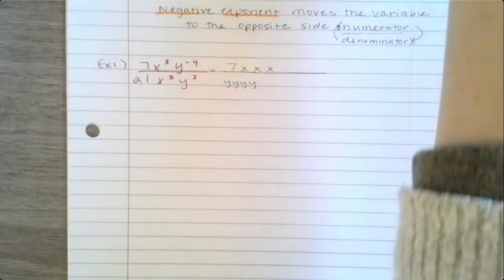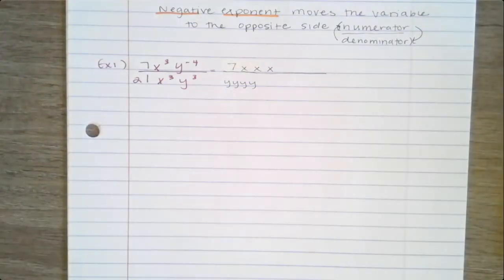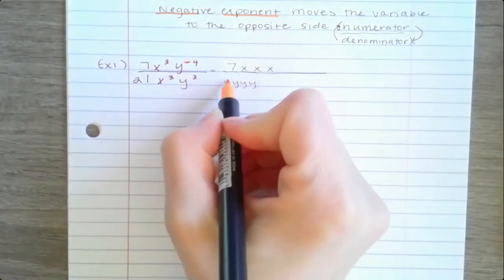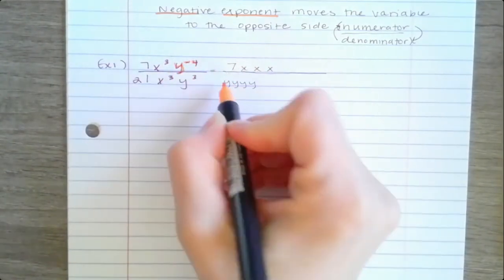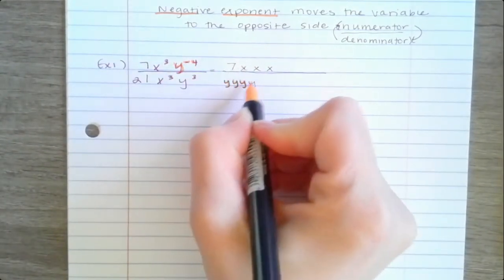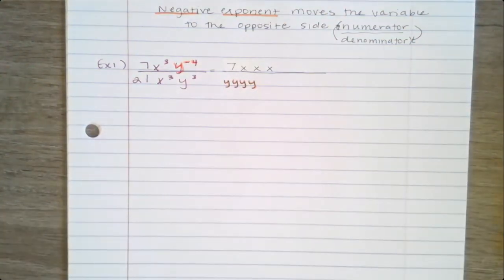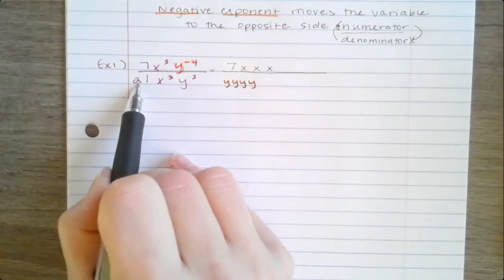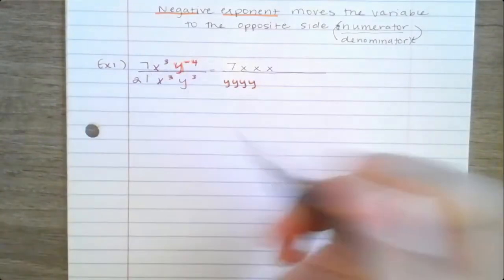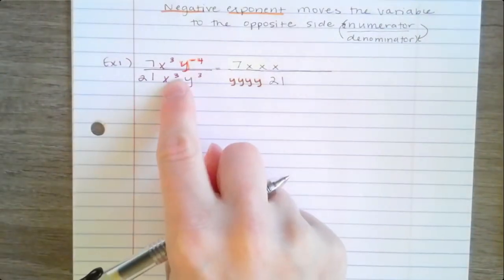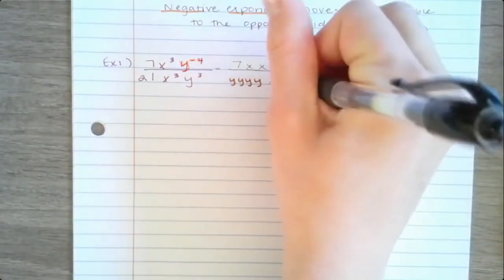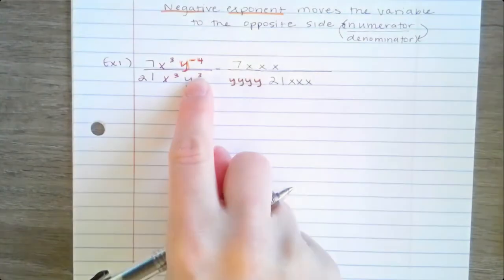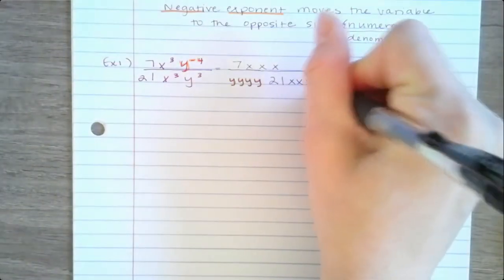And what I had done originally was I used a marker to indicate those negatives, that negative 4, and I'm just going to do that for our case, just so you can see exactly where those negatives went, what happened to it. All right, then I come down to the denominator. That 21 is in the denominator. Does it have a negative exponent? No, so it stays in the denominator. Does this x cubed have a negative exponent? No, it stays. And does this y cubed have a negative exponent? No, it stays.